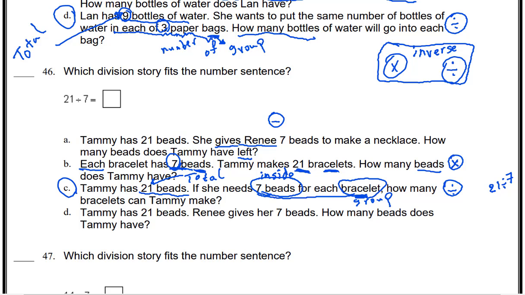Let's see why D is wrong. Timmy has 21 beads. Rennie gave her 7 beads. How many beads does Timmy have? It's minus. Oh! When someone gives you a number with you, plus, yes, you go up. Excellent. So this is plus. Okay, in all cases, this is not the correct one. Okay, thank you, my hero. Great work.